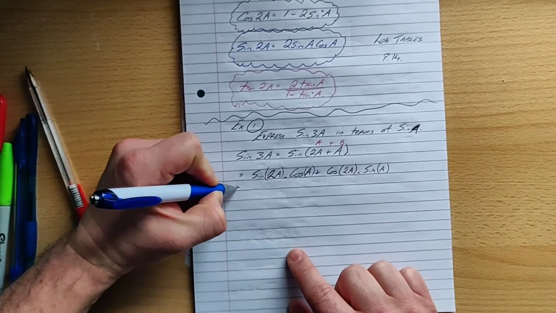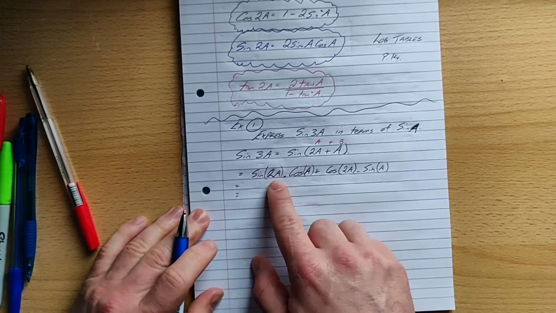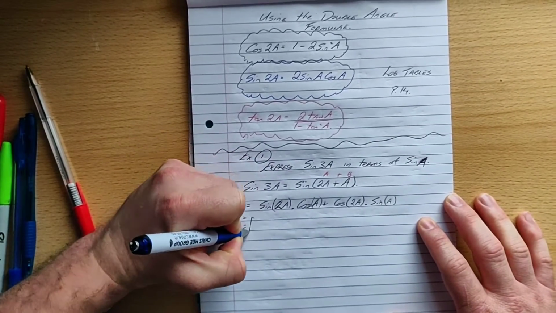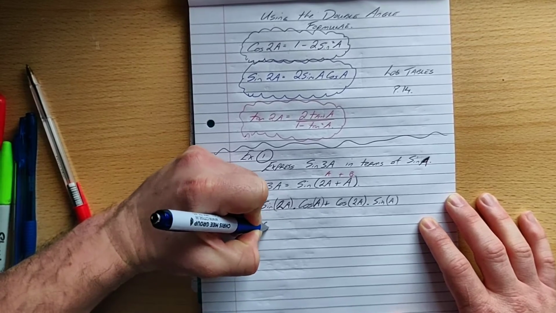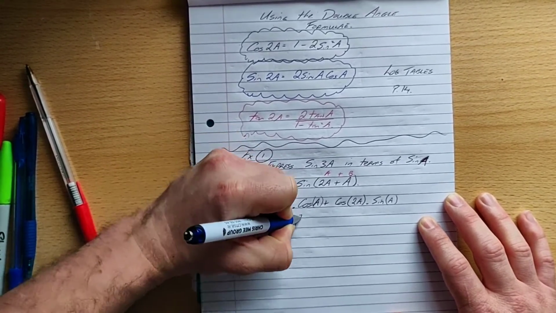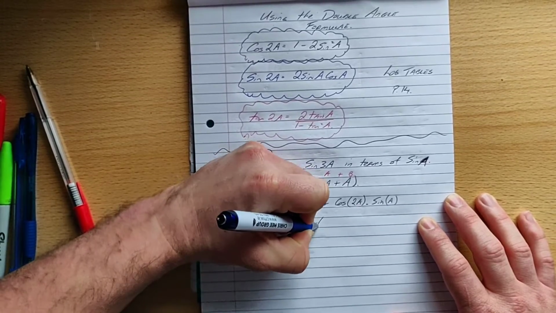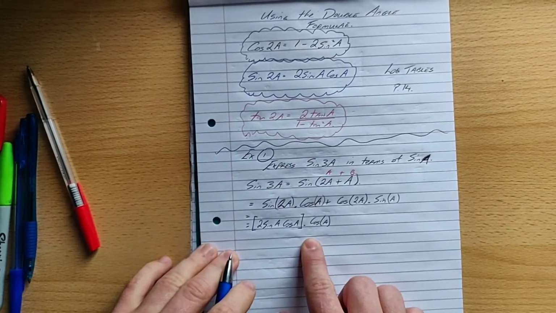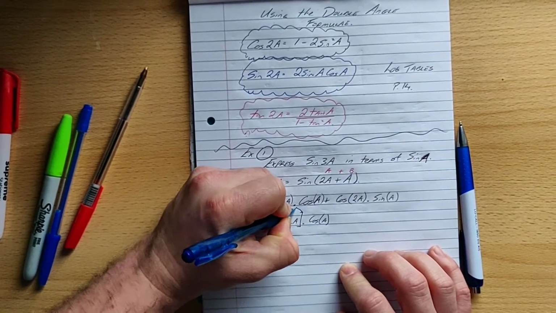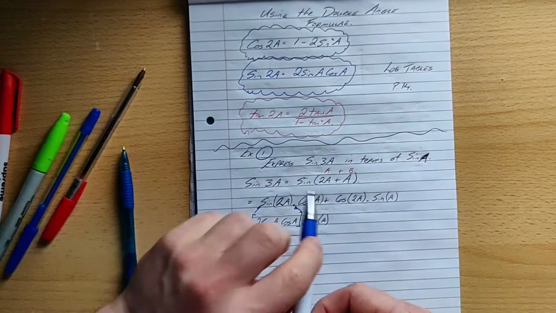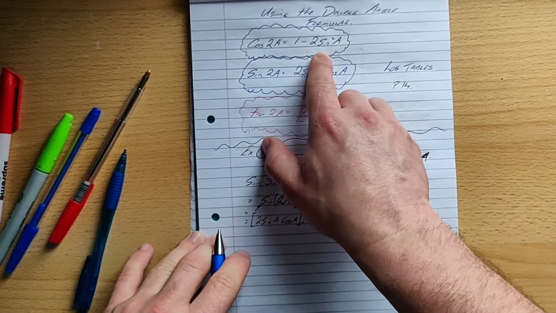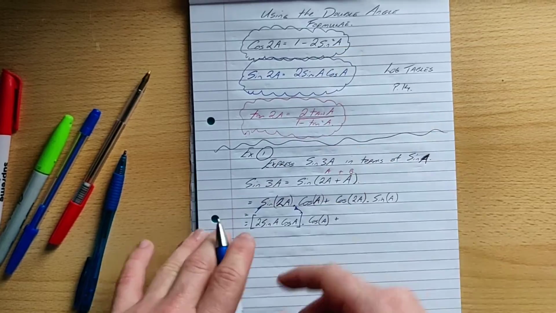From here we can change things slightly, so I'll drop another line. Sine 2a is actually 2 sine a cos a. So we have 2 sine a cos a multiplied by cos a. That's okay, we've just replaced this, plus cos 2a is 1 minus 2 sine squared a.